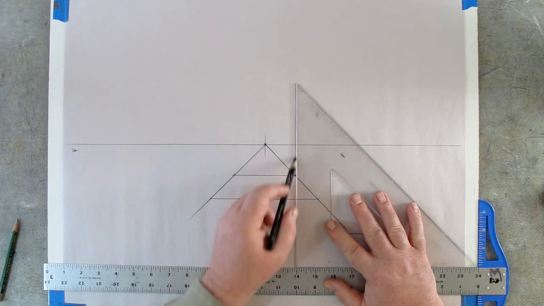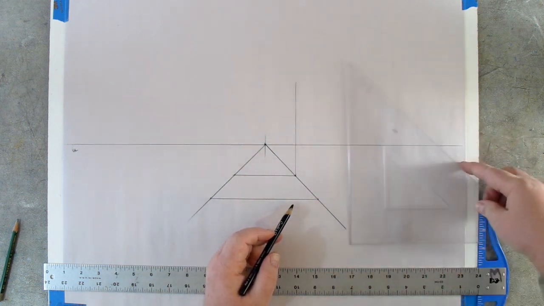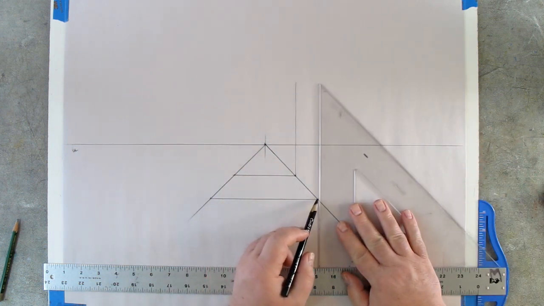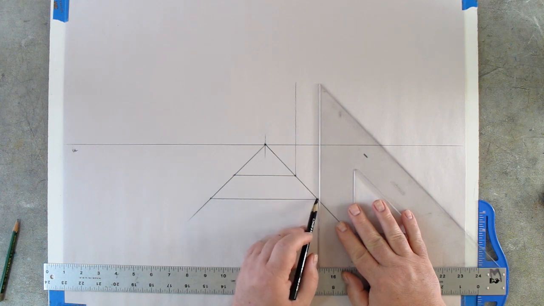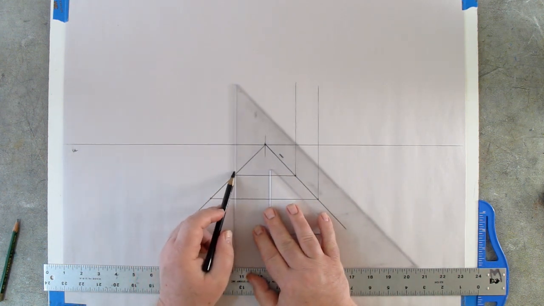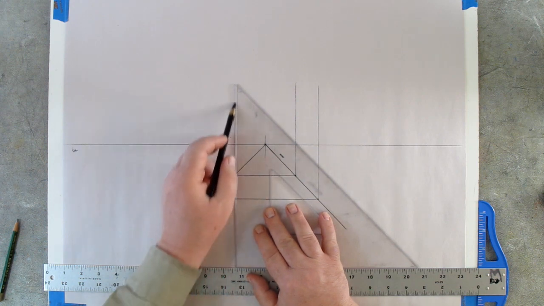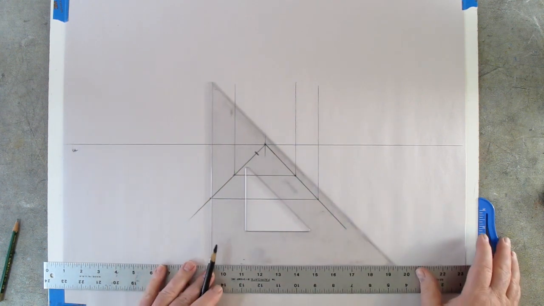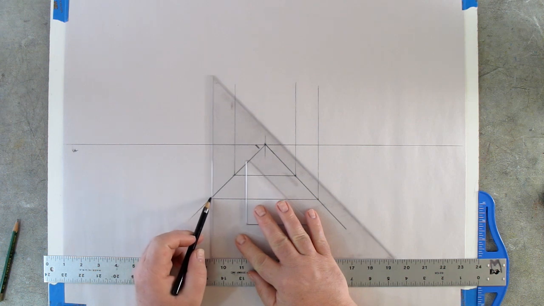All right, so this will be my building coming up here. And so we've got the front walls, we've got the back walls.